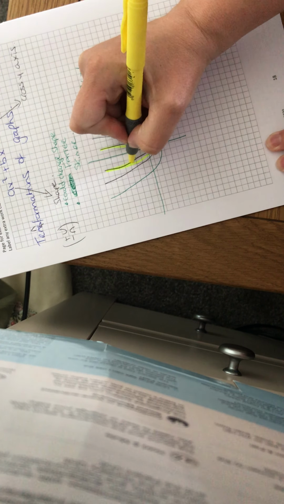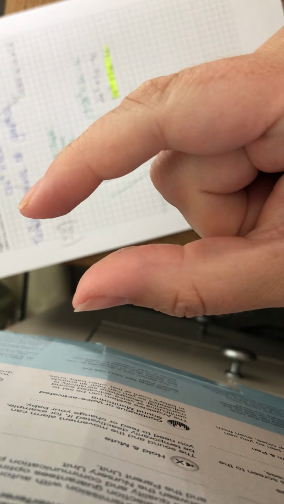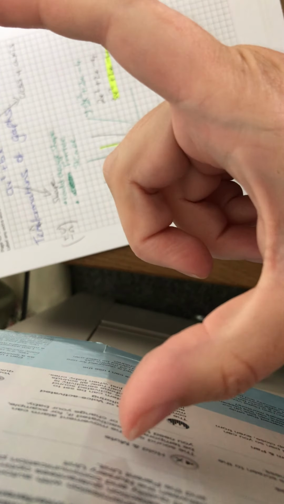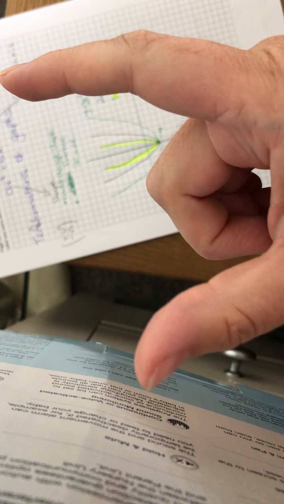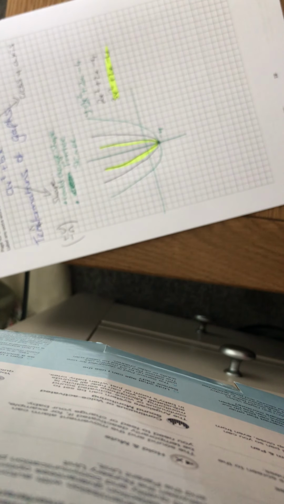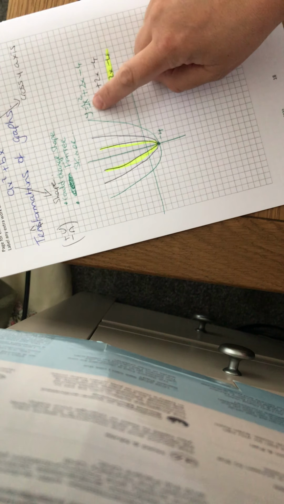Same shape, crosses the same place, but skinnier. So that's what I mean by skinnier. The graph started here, was nice and fat, went on some sort of fancy diet, and it moved in, and it moved in, and it got skinnier. Okay. Now, if I want the graph to get fatter, the number has to go down.